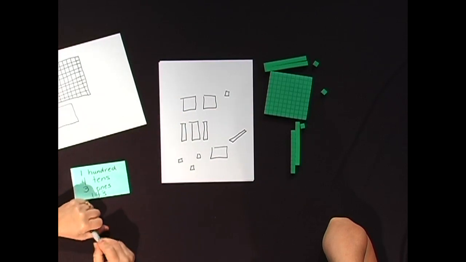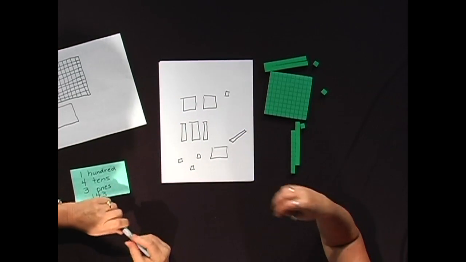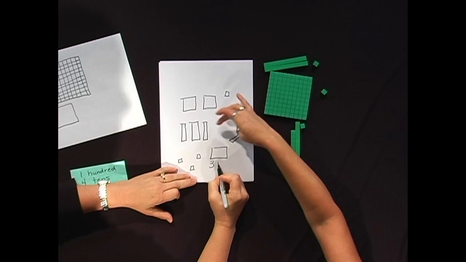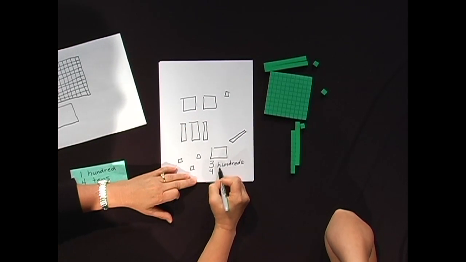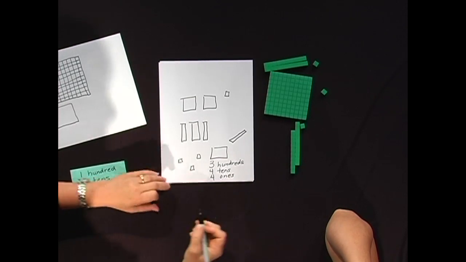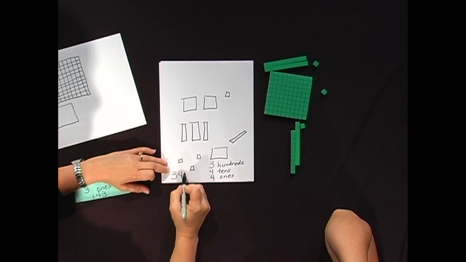What number would you tell me that is? How many hundreds? I have 3 hundreds. 3 hundreds? I have 4 tens, and I have 4 ones. And what number would that be? 344. 344.